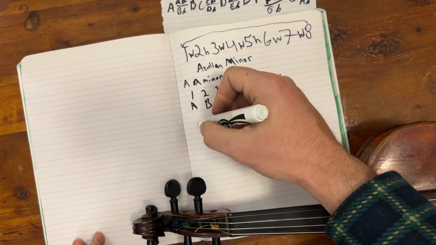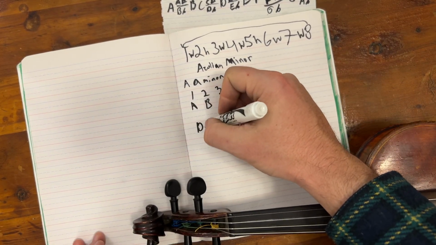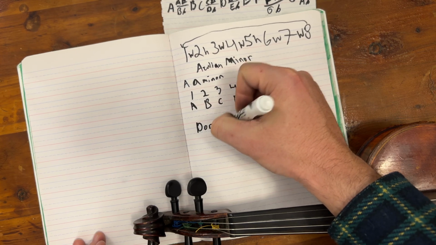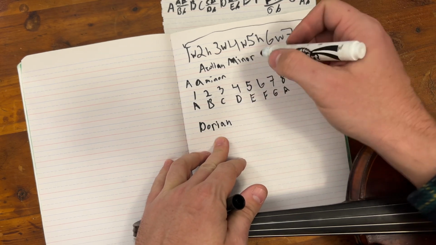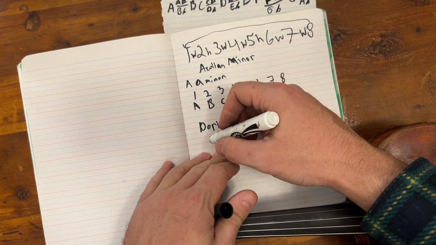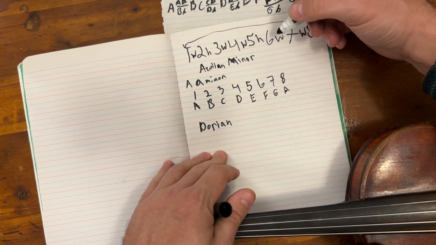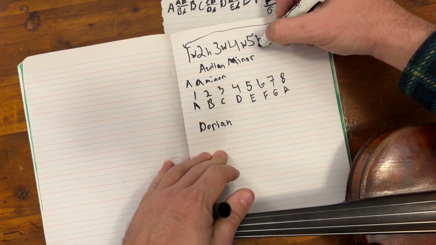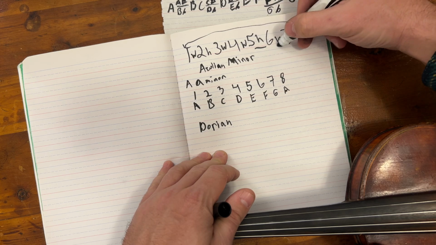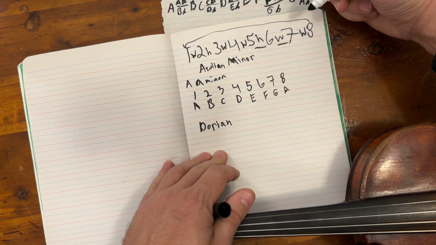The Dorian minor would be what pattern? We talked about it just being reversed between here, here, and here. Okay?